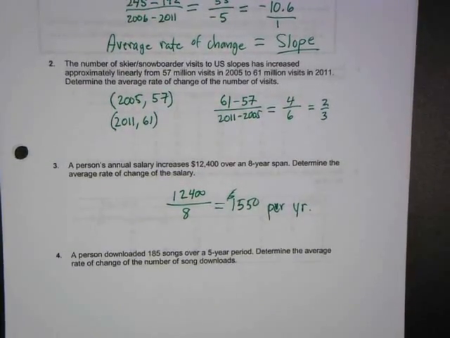So you're getting a $1,550 raise every year. That must be nice. That's a pretty good deal. That wouldn't be a bad raise. Questions on that one?